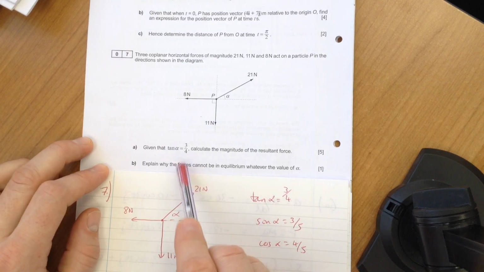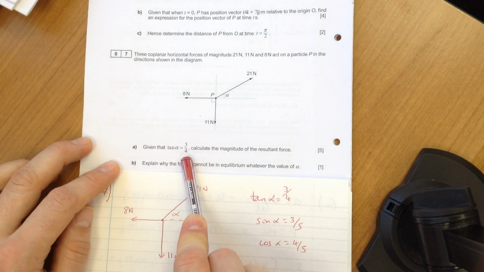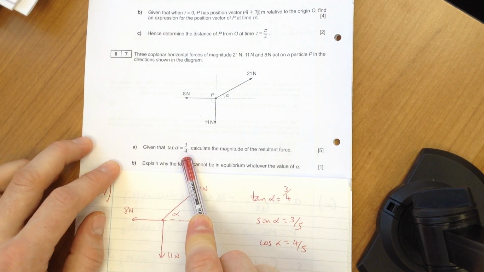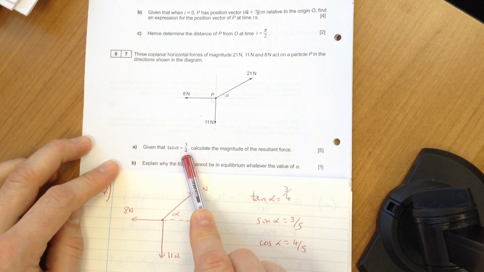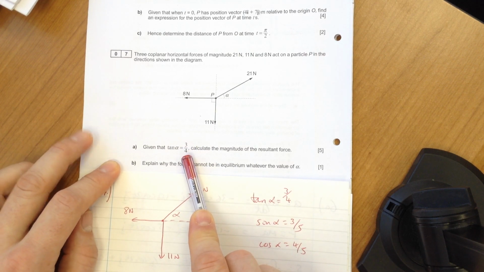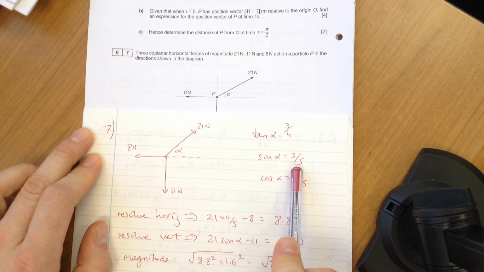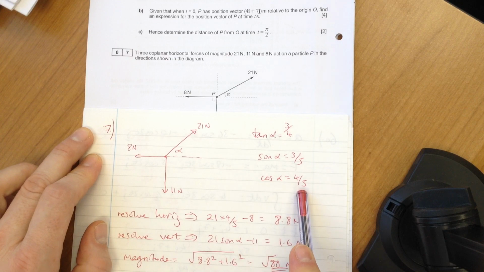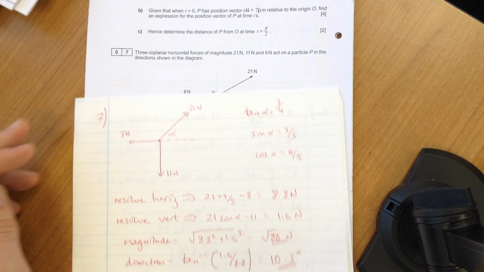Right, so this is the main clue. Tan alpha is 3/4. I've nagged you to learn your Pythagorean triplets in class. That means opposite over adjacent was 3/4, which means the hypotenuse was 5, which allows us to write down that sine alpha is 3/5 and cos alpha is 4/5. I get greater accuracy and I didn't have to use the calculator.